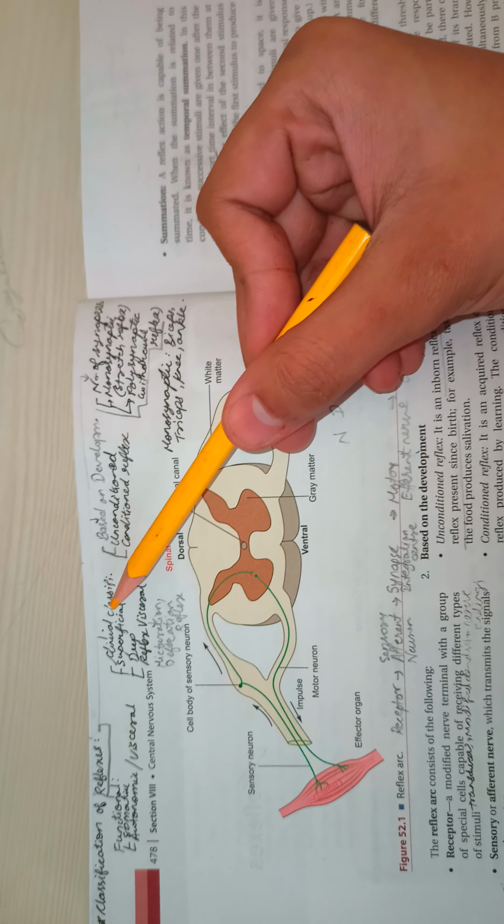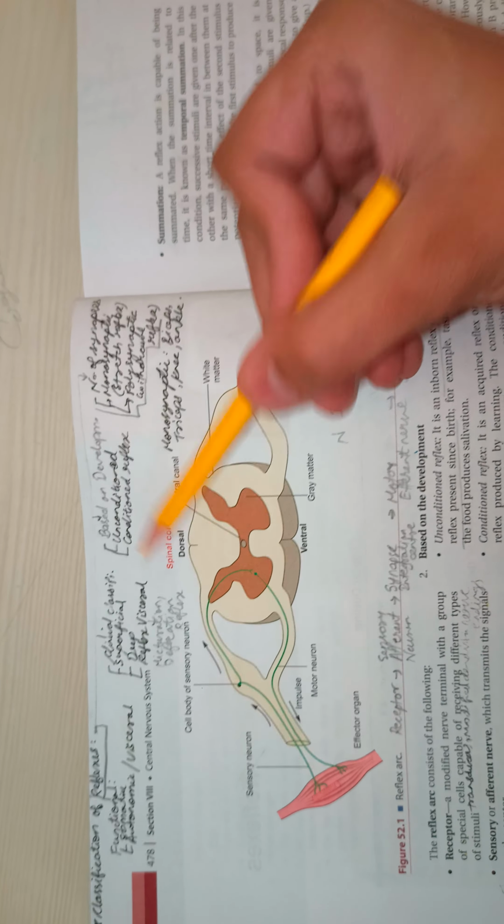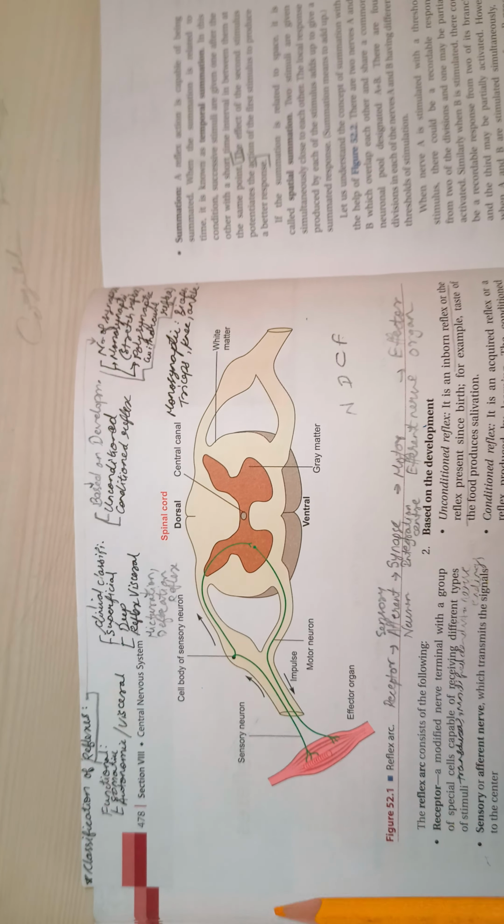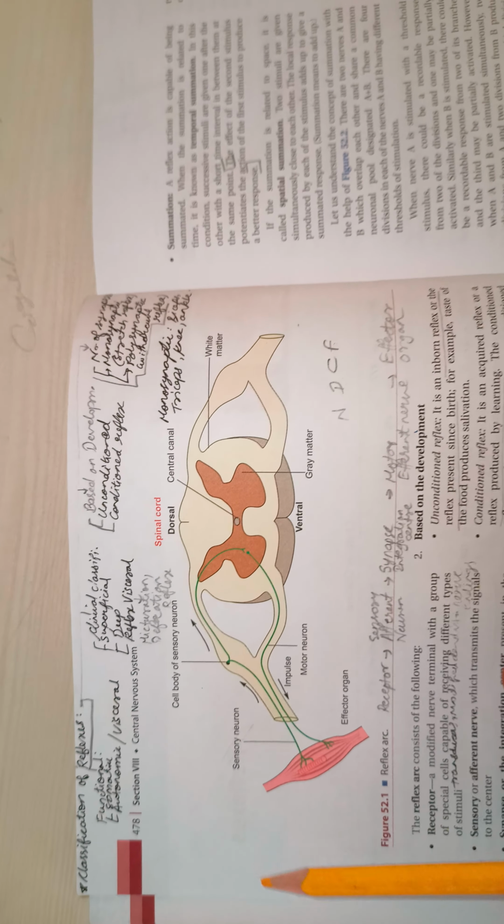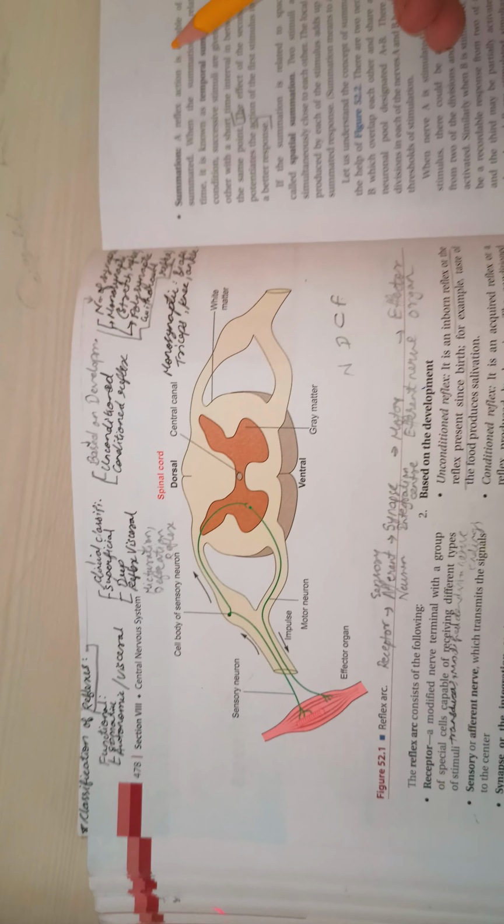It is of three types: superficial, deep, and visceral. What is superficial? It includes conjunctival, corneal, and plantar reflexes. Whatever is superficial in your body, you can remember it like this.